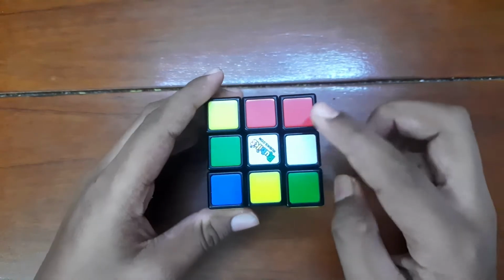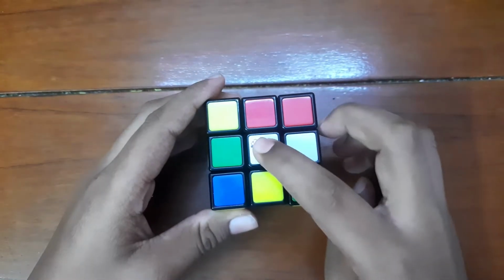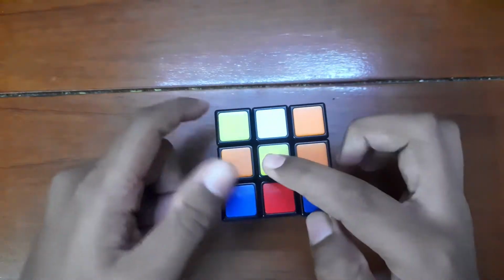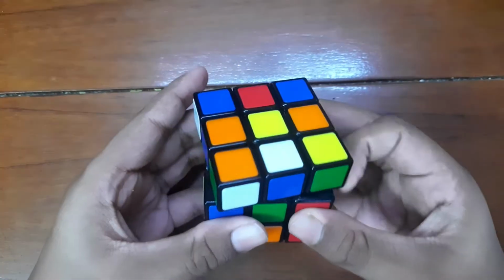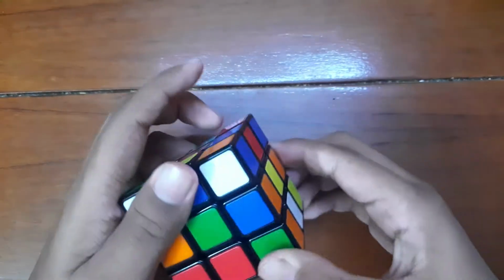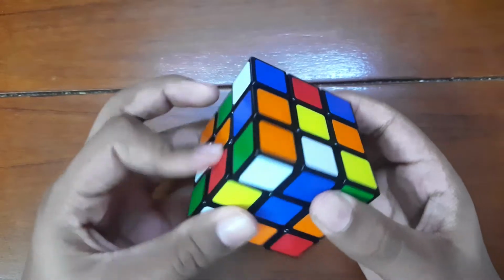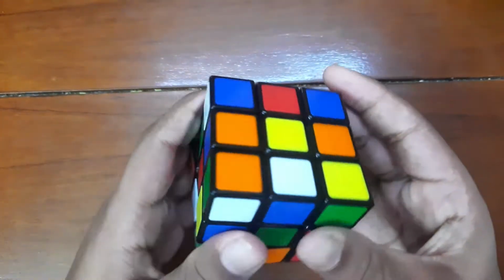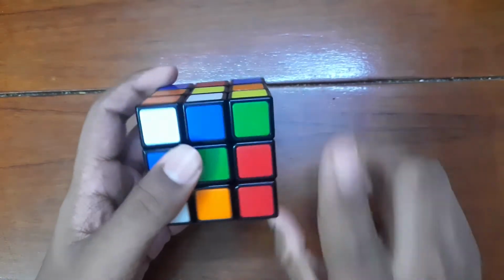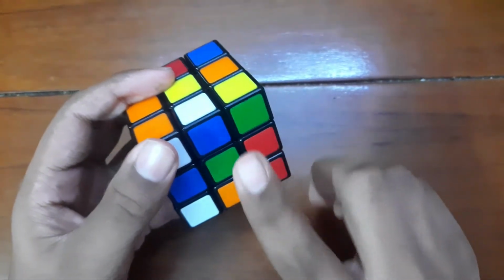So the first step is to make a white cross. In order to make a white cross, don't start with white, just flip it and you'll get yellow color on top. Now we are going to solve this Rubik's cube layer by layer. A layer means this is a layer, as you can see, this is the middle layer and this is the last layer. So you want to solve layer by layer, not color by color. If you solve color by color, when you go to the next color, the first one will be scrambled. So you should not do that.